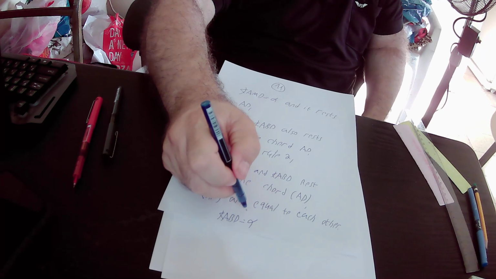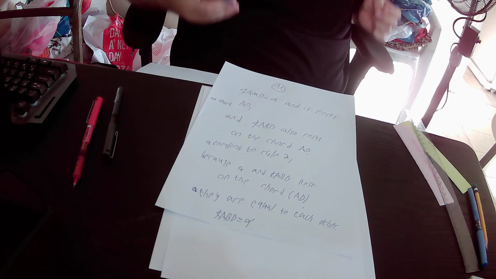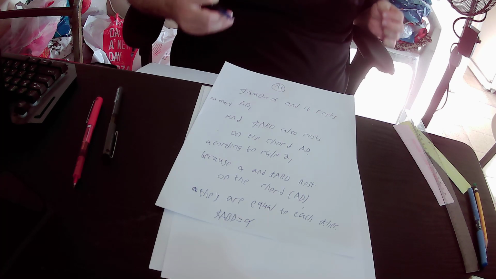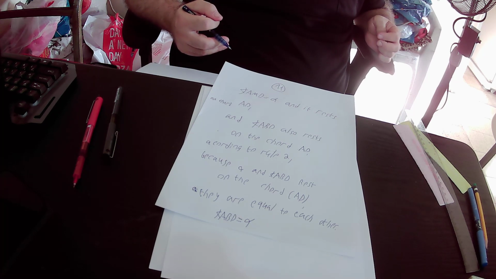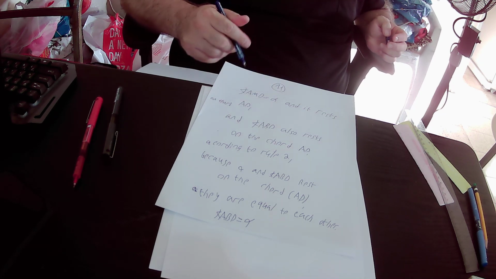Okay? We have two peripheral angles that rest on the same chord. Therefore, according to rule number 2, they are equal to each other. Okay? That is to say angle ABD equals to alpha. Very simple. Okay?